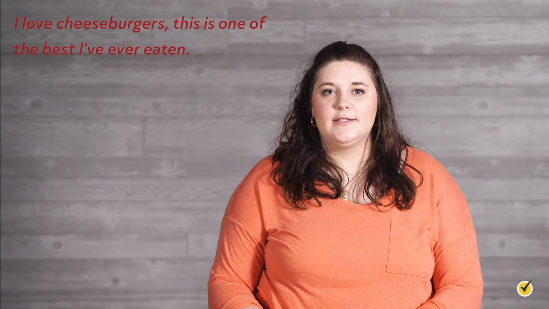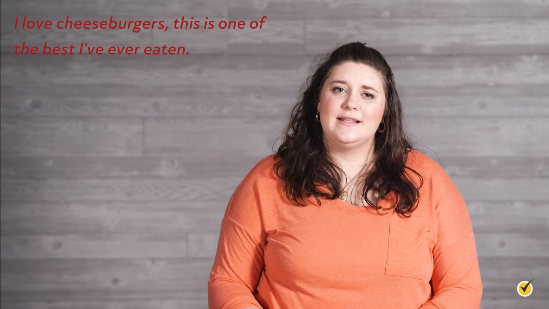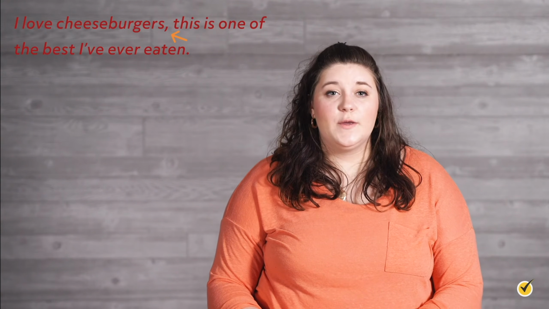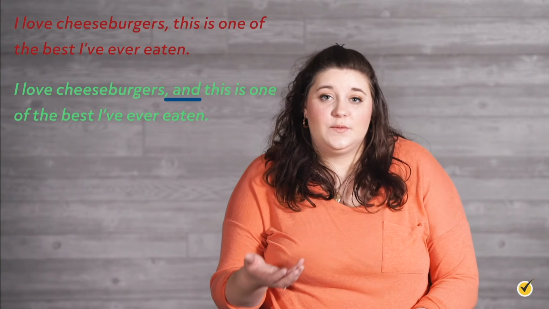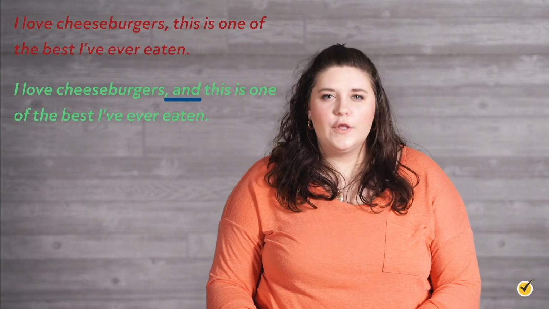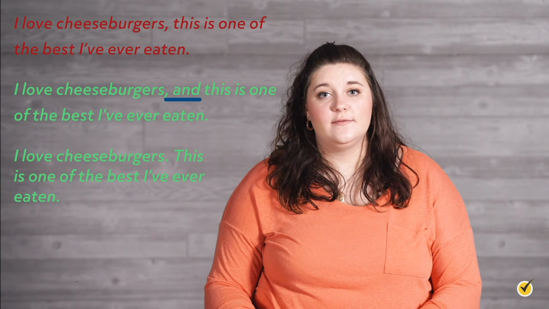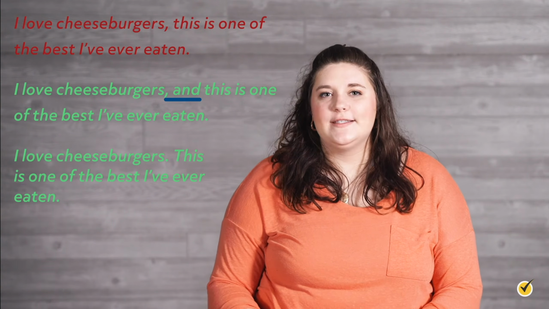I love cheeseburgers, this is one of the best I've ever eaten. Here, we have two independent clauses separated by a comma. There are a few ways to fix this error. You could add a conjunction after the comma: I love cheeseburgers, and this is one of the best I've ever eaten. You could use a period to create two separate sentences: I love cheeseburgers. This is one of the best I've ever eaten. Or you could change the comma to a semicolon.